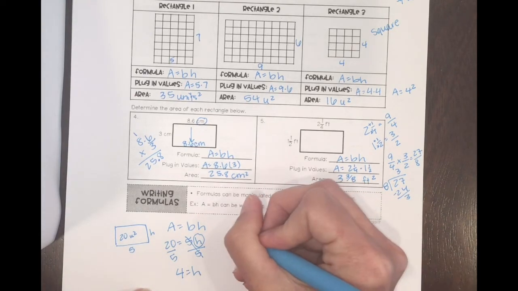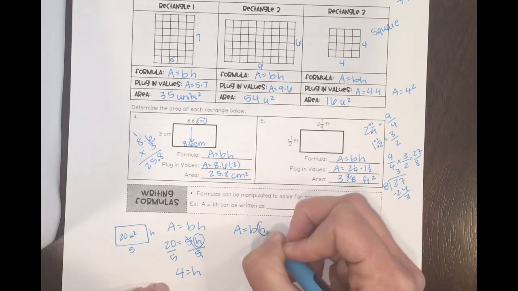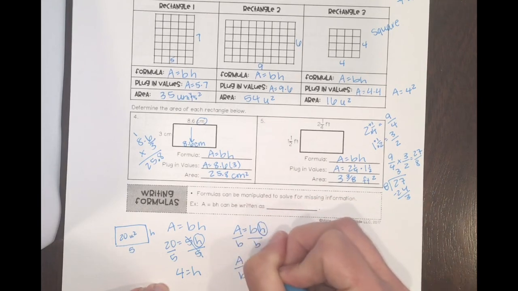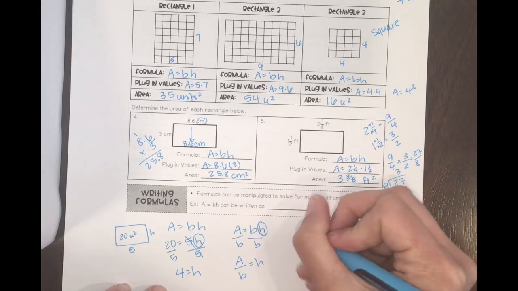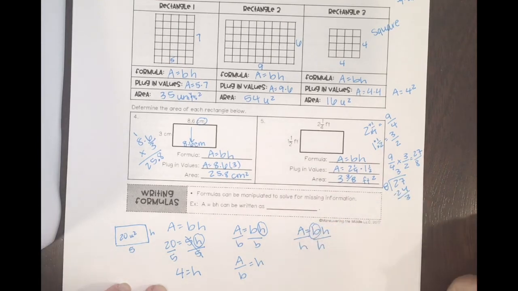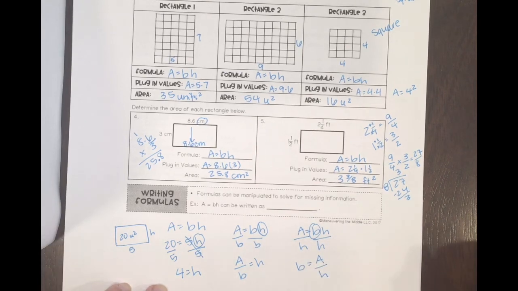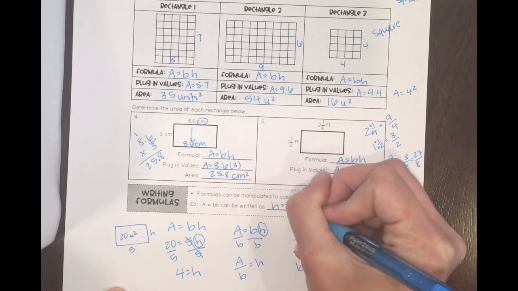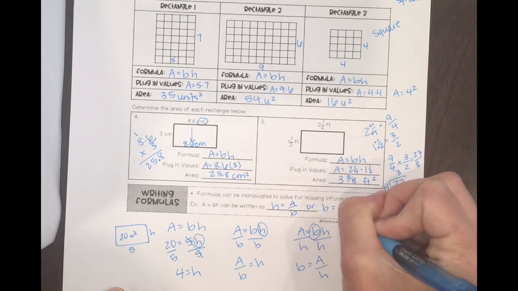So what I did is I rearranged the equation. In this situation, I wanted to solve for height, so I divided by the base, and I got area divided by base will give me height, and it's the same thing. If you're looking for the base, you would do the opposite and you would divide by your height. So if you want the base, area divided by height is what you're going to do. So you can fill those in. Height equals the area divided by the base, or the base equals area divided by the height.